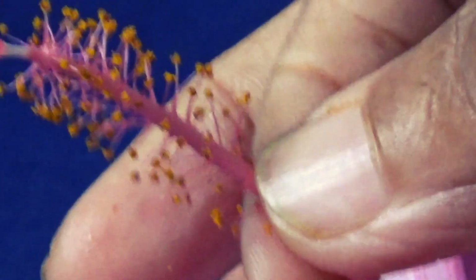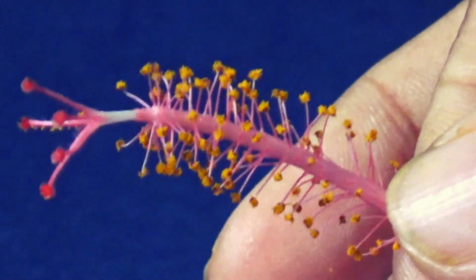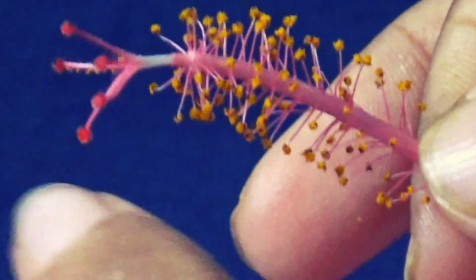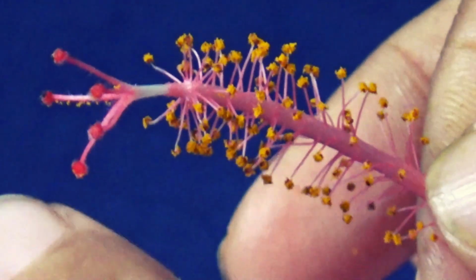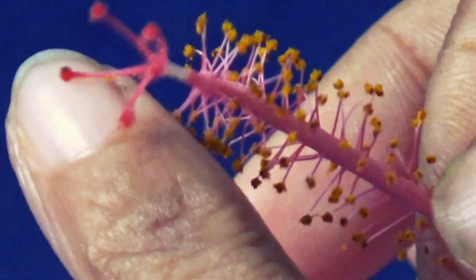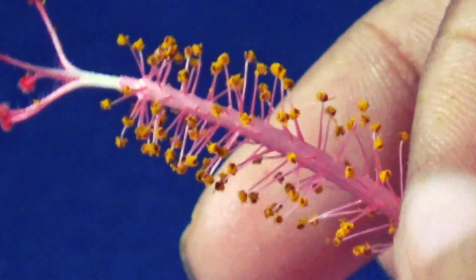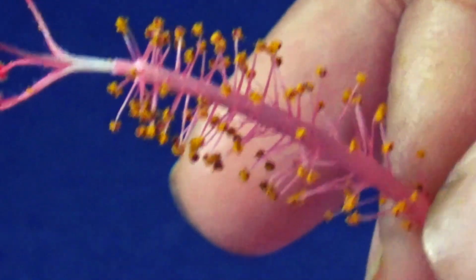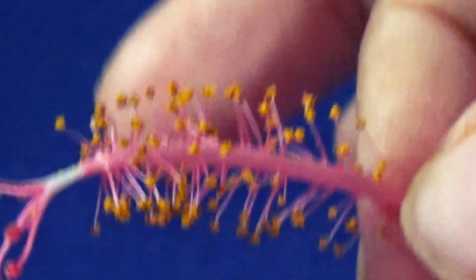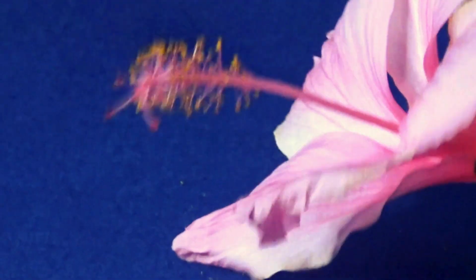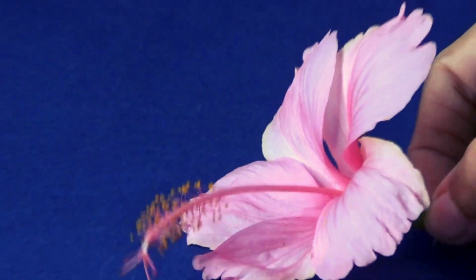Here's a very interesting flower called hibiscus or China rose. It has a very tall female tube, pink in color here, and the female tip is subdivided into 5 red portions, and the males are growing on the female tube. So a lot of males are very clearly visible here. So very prominent reproductive parts are visible in the hibiscus.